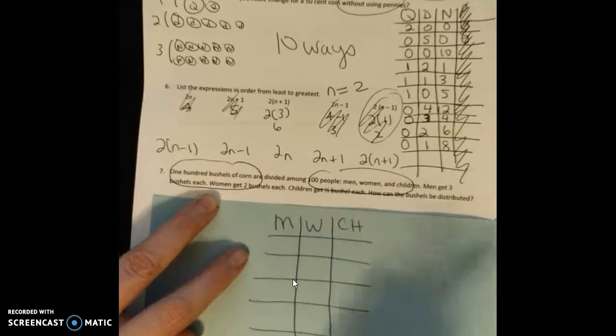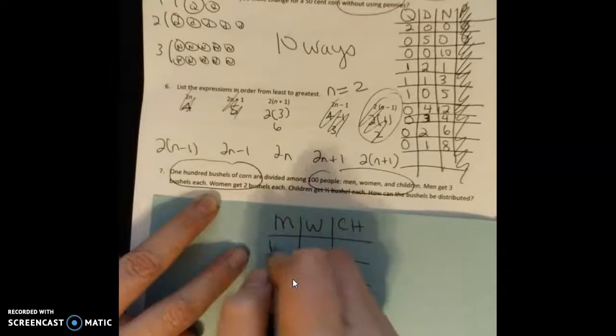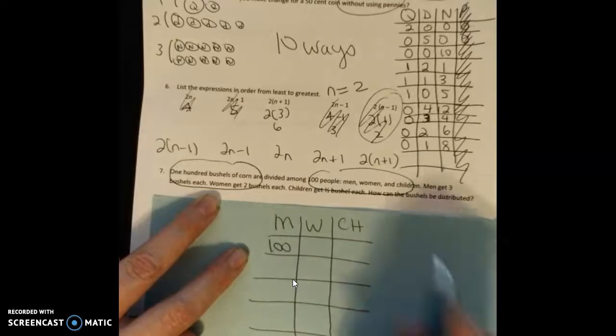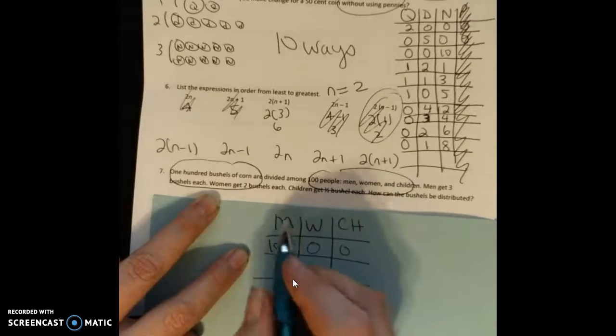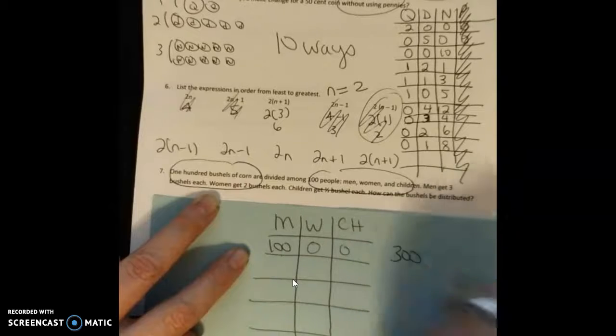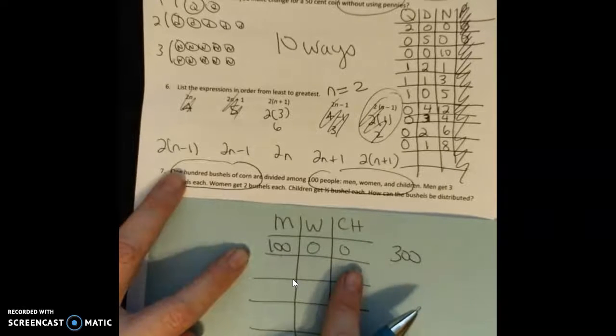So I am going to go with the 100 first. I apologize. So I'm going to do all men, just see what happens. Well, if it's all men, and I have 100 men and 0 women, 0 children, they each get 3. That would be 300 bushels of corn. That's way too many, right?